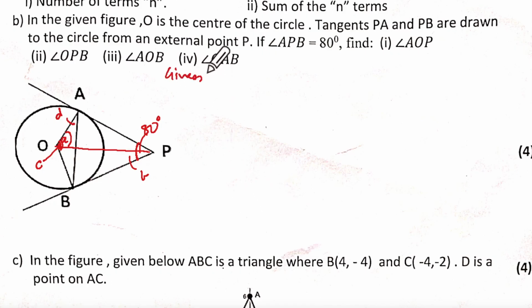Write over there "given", because if you don't write it, sometimes, if the paper is easy, corrections will be difficult. So you have to write given: PA, PB are tangents, and angle APB equal to 80 degrees.